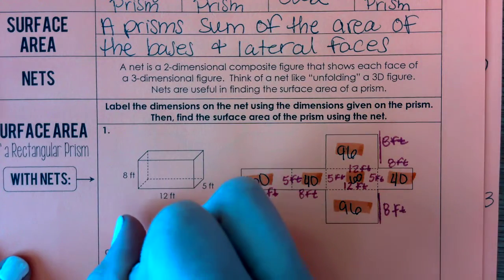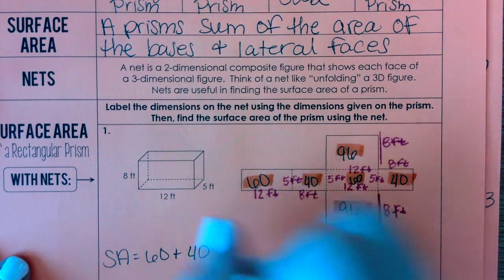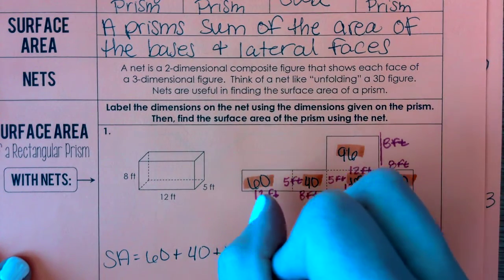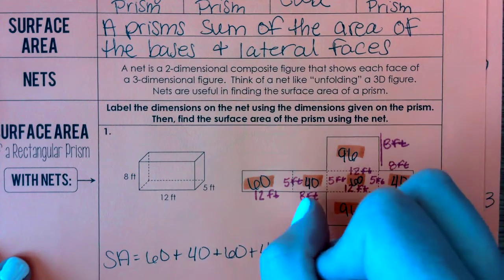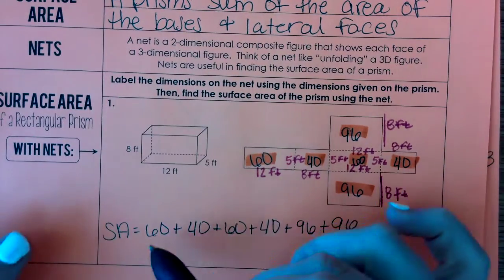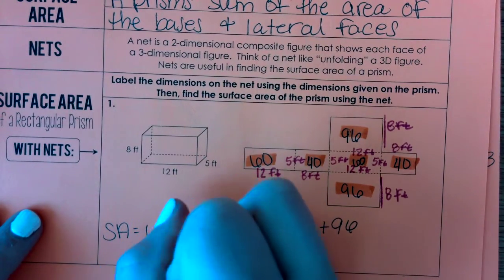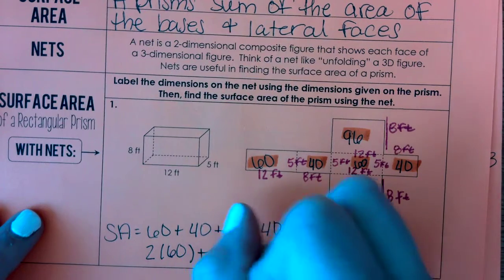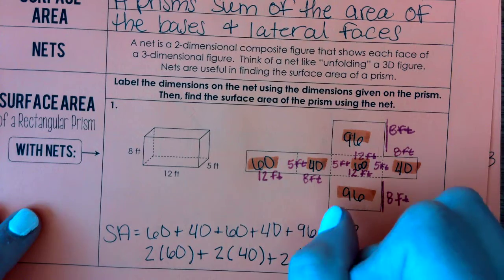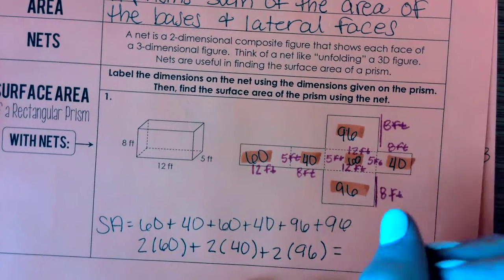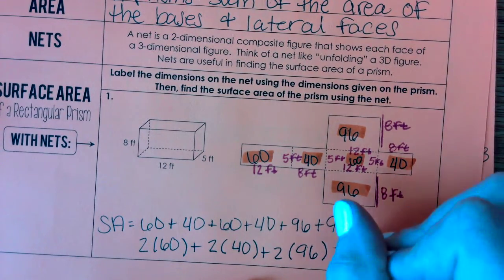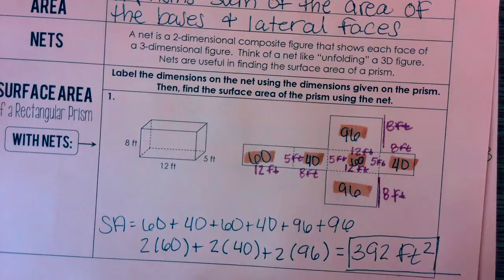This makes way more sense. So 60 plus 40 plus 60 plus 40 plus 96 plus 96. You can write these as multiplication since these numbers repeat. So you could have done 2 times 60 plus 2 times 40 plus 2 times 96. So we're going to get 392 feet squared. Okay?